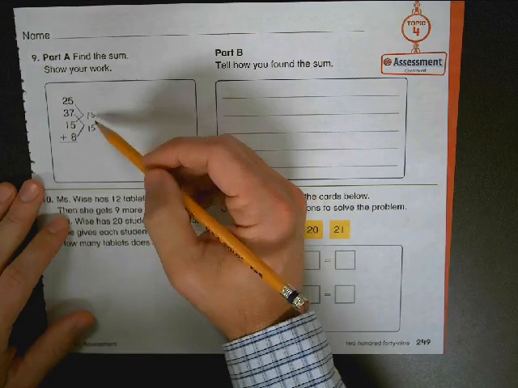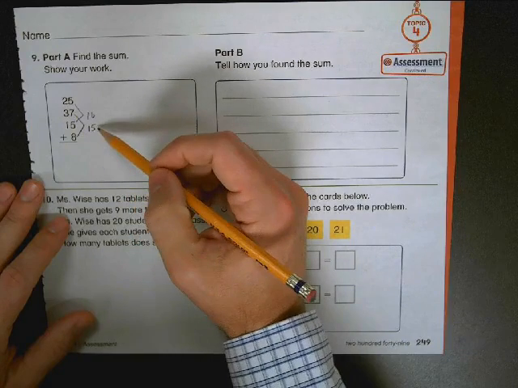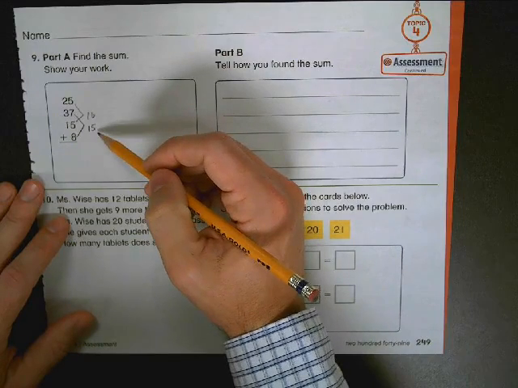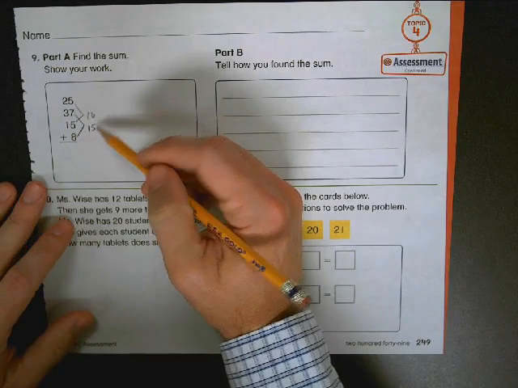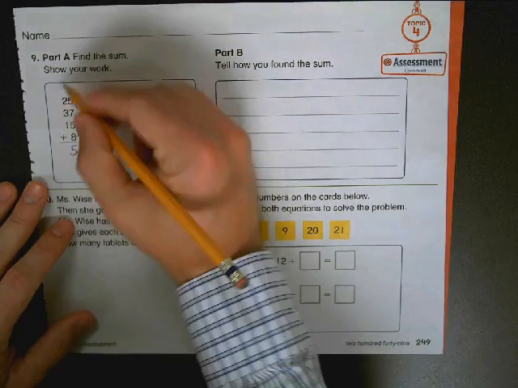Or if it's easier for your child to go 5 and 5 is 10, 10 plus 7 is 17, 17 plus 8 is 25, they could do that as well. And just trying to simplify this in terms they can do and manage on their own at school during an assessment. 10 plus 15 is 25. 5, regroup the 2 tens.